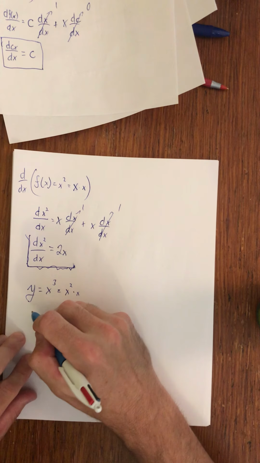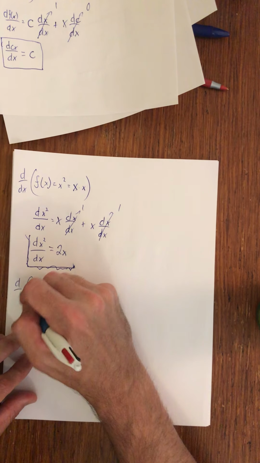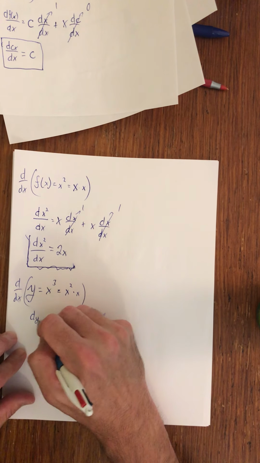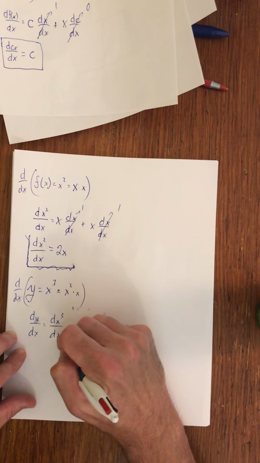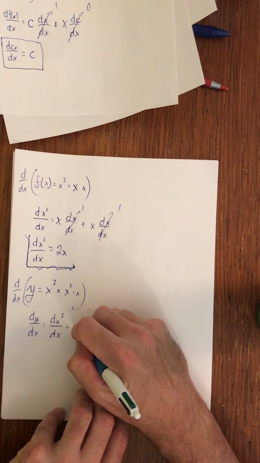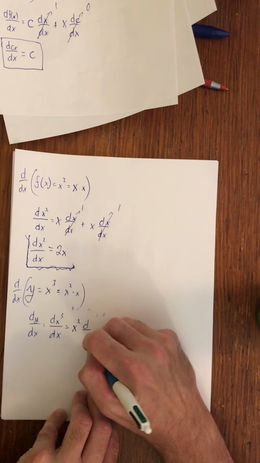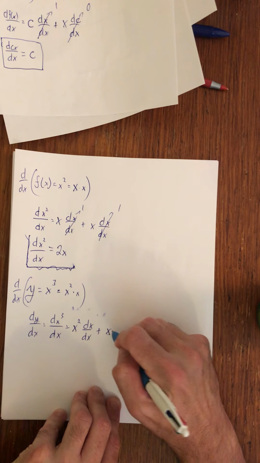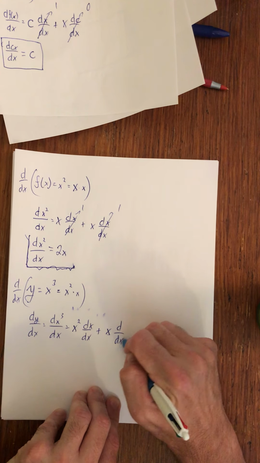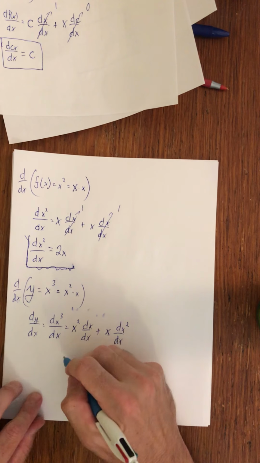So let's use that. If I take the derivative of that with respect to x, dy/dx, or another way to say that is d(x cubed)/dx, in this case it is the first function, x squared, times the derivative of the second, so that's the derivative of x with respect to x, plus the second function, x, times the derivative of the first. Boom. So here we go.